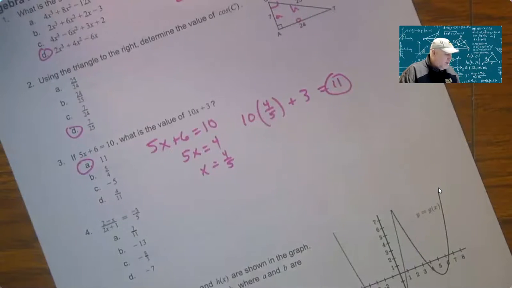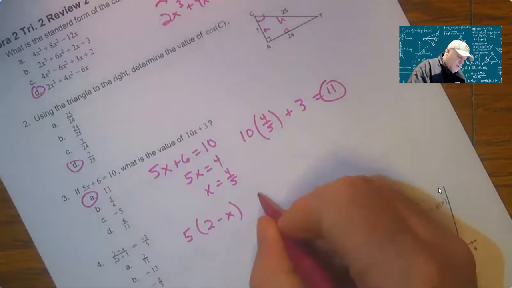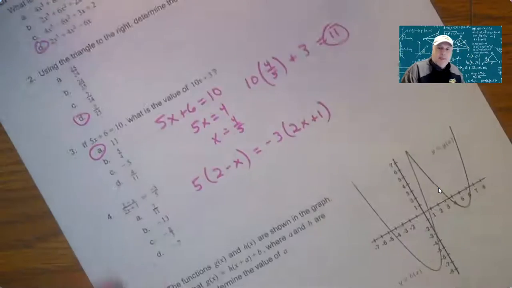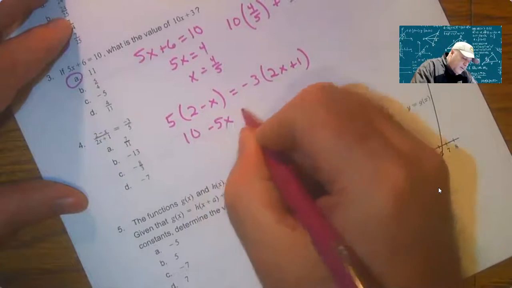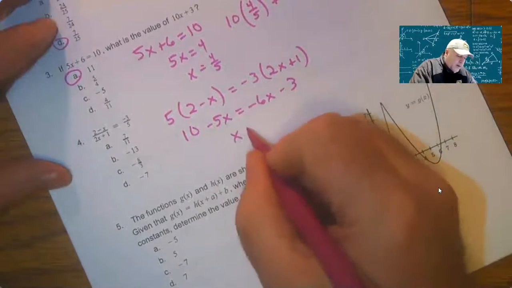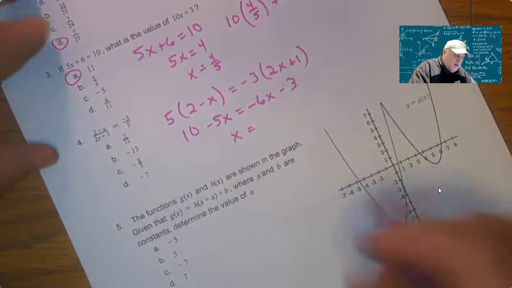Number 4, solve for x. So we can do a cross product. And then, so 10 minus 5x, negative 6x minus 3. So collect all your x terms on one side.